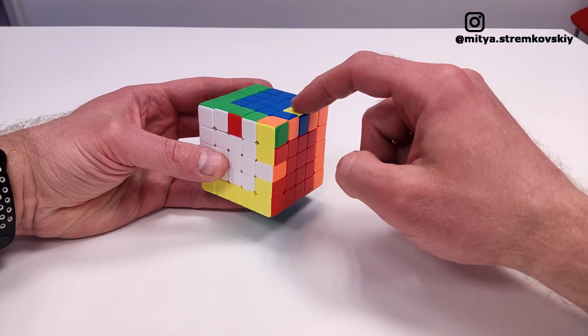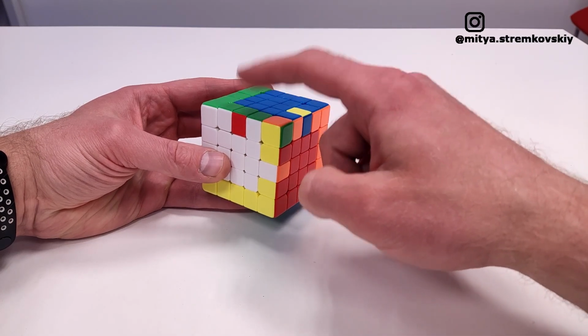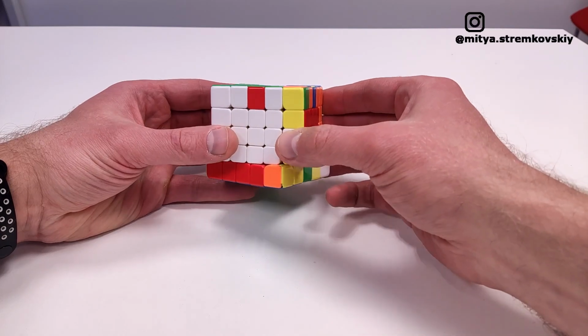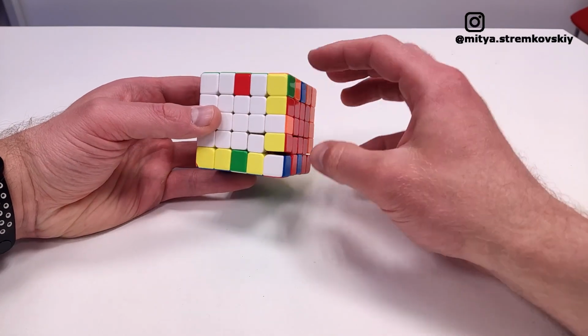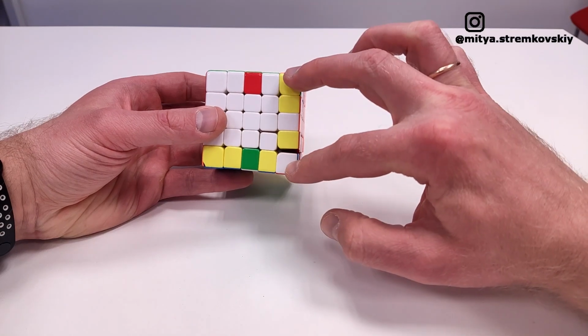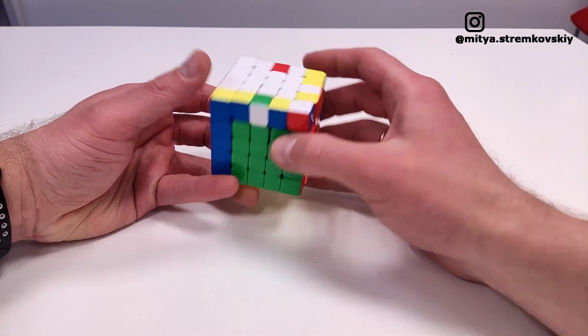I want this blue-yellow to be there and that green-red to be there. So this is why I use my formula again. I will perform a swap of these two edges and these two corners.